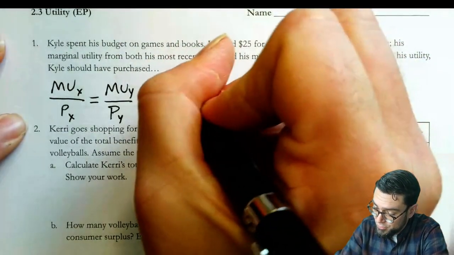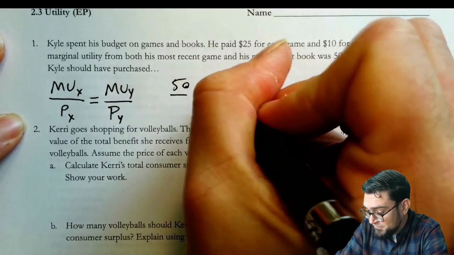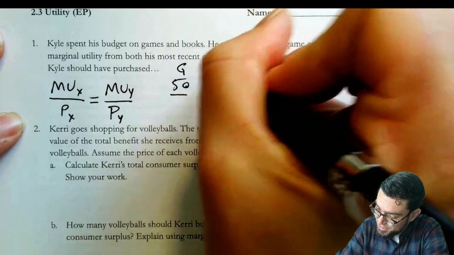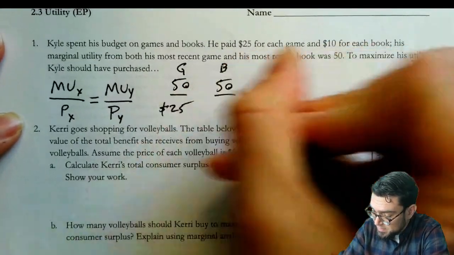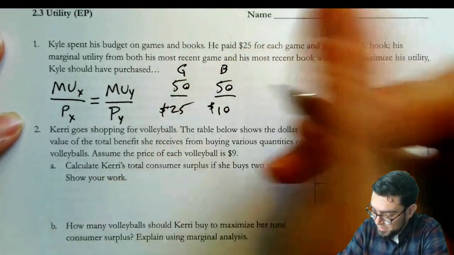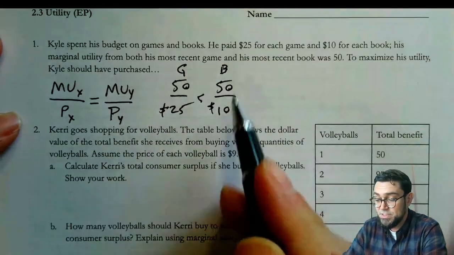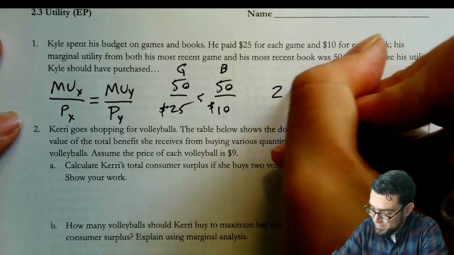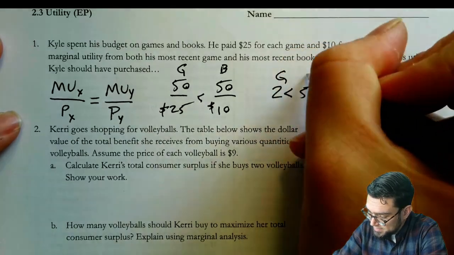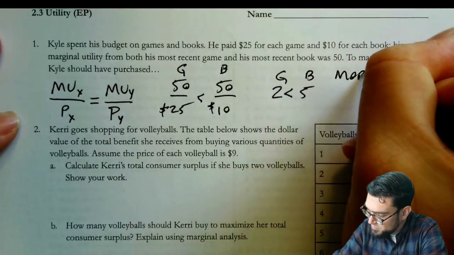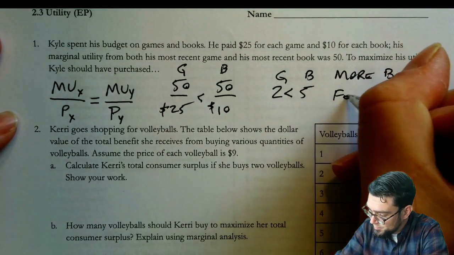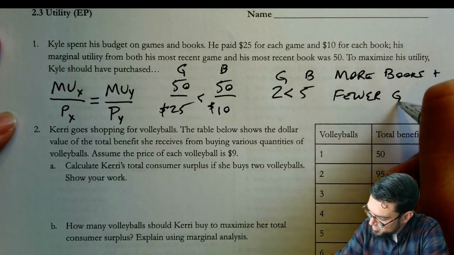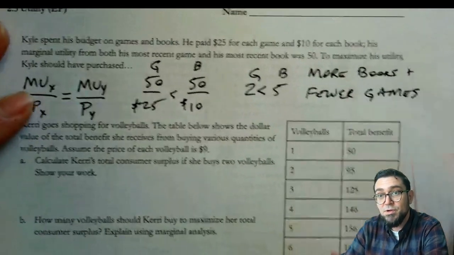And we know that his utils for both are 50. So I'm just going to put the games here and the books here. And we know that he paid 25 for the games, and then he paid 10 for the books. And so I can look at that and tell that 5 is bigger than 2, right? So he should have more books and fewer games.